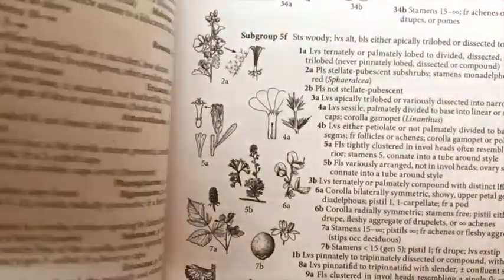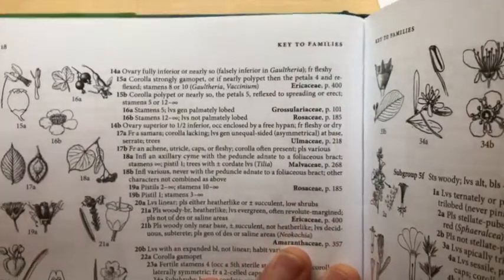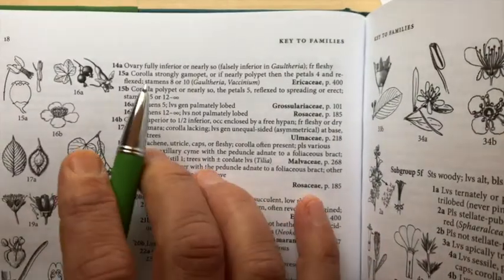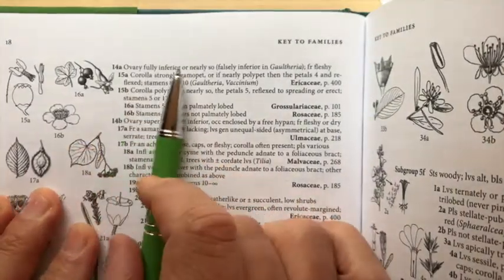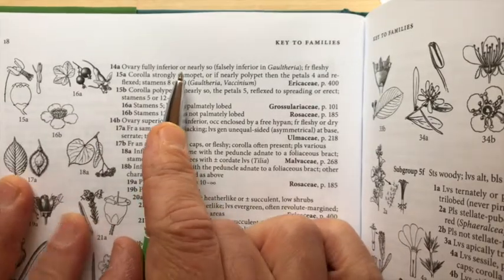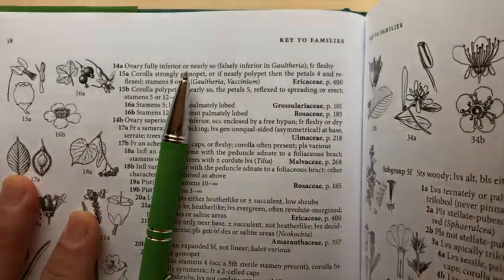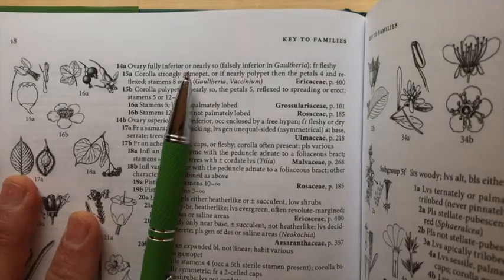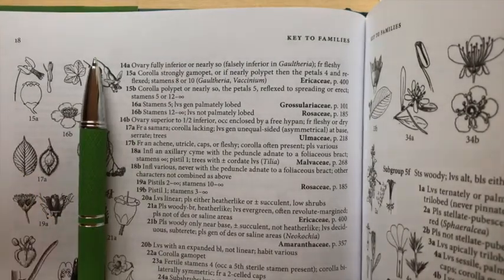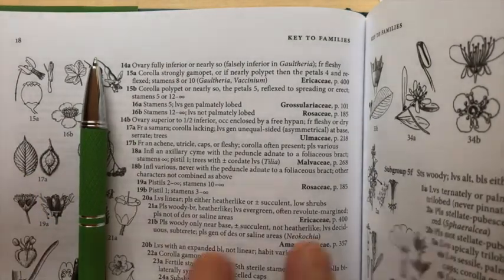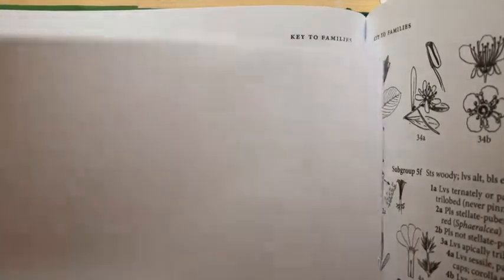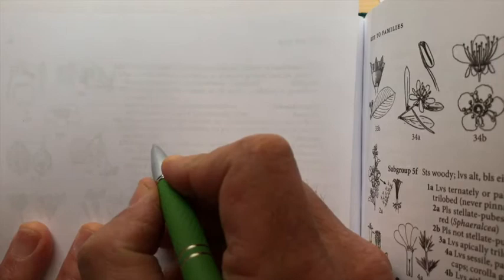Now let's flip the page to page 18 in my Flora of the Pacific Northwest. And we'll continue on. Now we get some questions about our ovary. Is it inferior or superior? This is a very important concept in keying. So to illustrate, let's draw a little example.